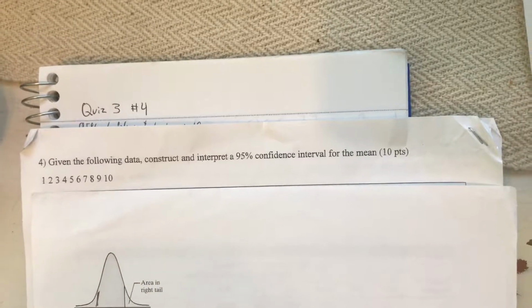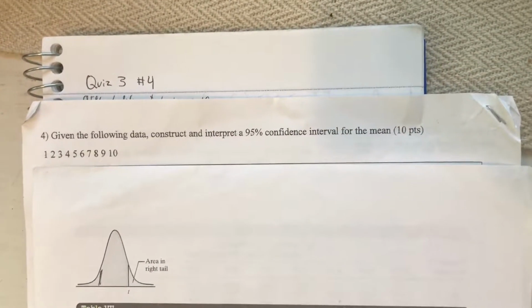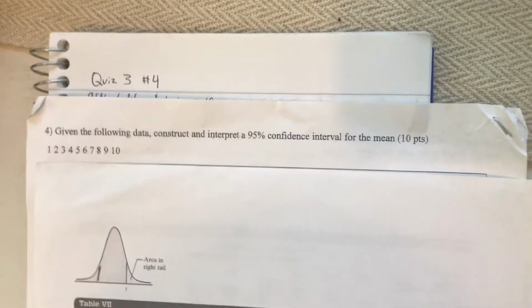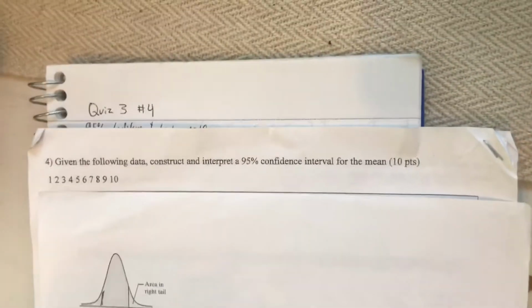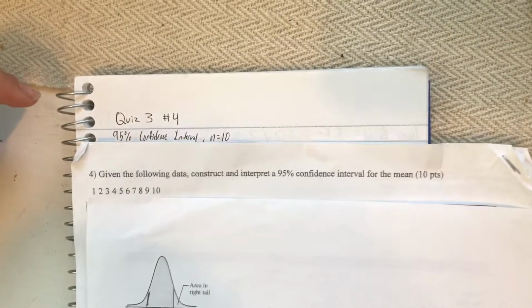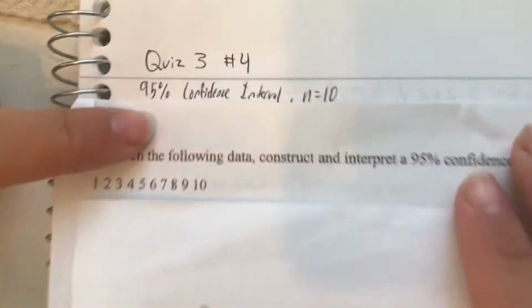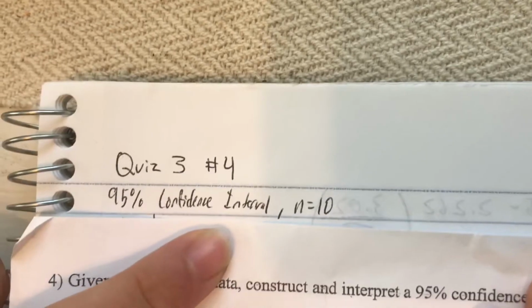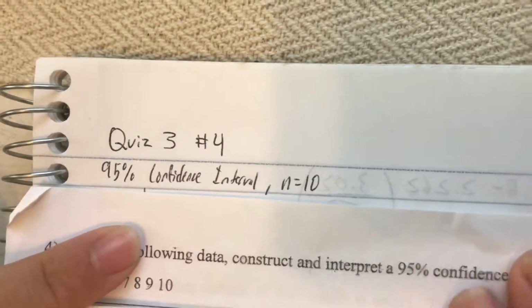Okay, so quiz 3, problem number 4. The problem is, given the following data, construct and interpret a 95% confidence interval for the mean. The data set we're given is 1, 2, 3, 4, 5, 6, 7, 8, 9, 10. It's just numbers 1 through 10. And so we're first going to establish, just as we do our work, what we need to know, which is that we're looking for a 95% confidence interval and that n equals 10.